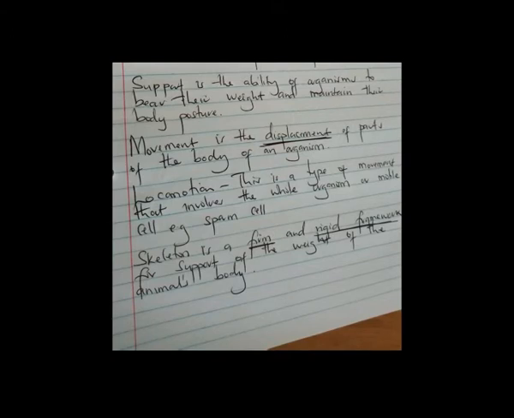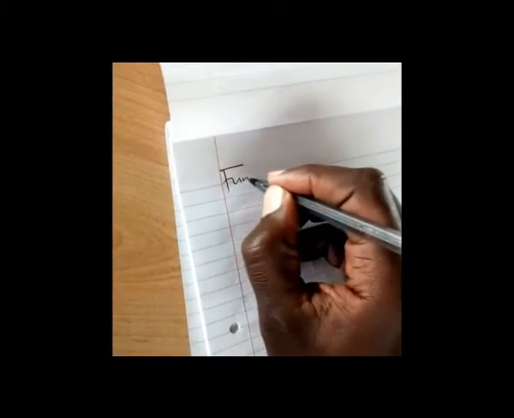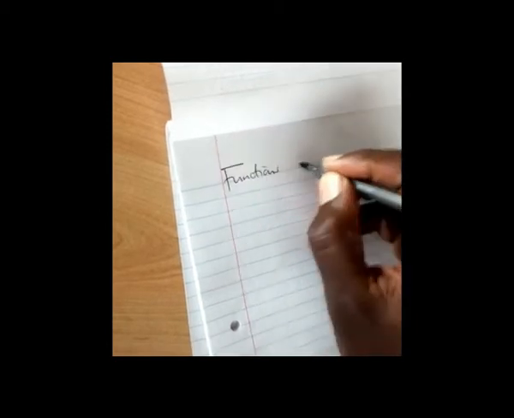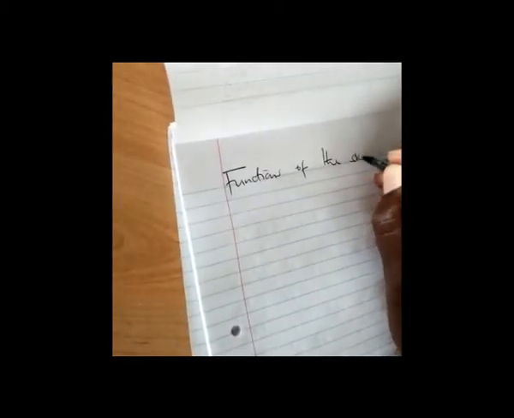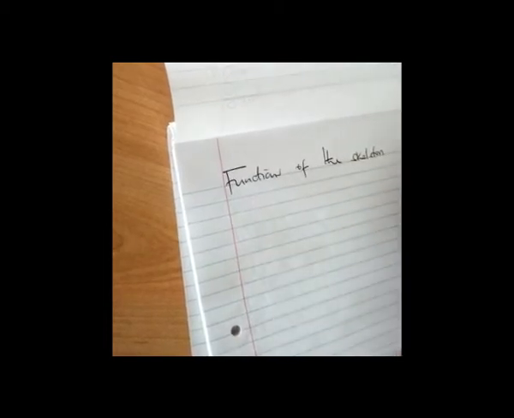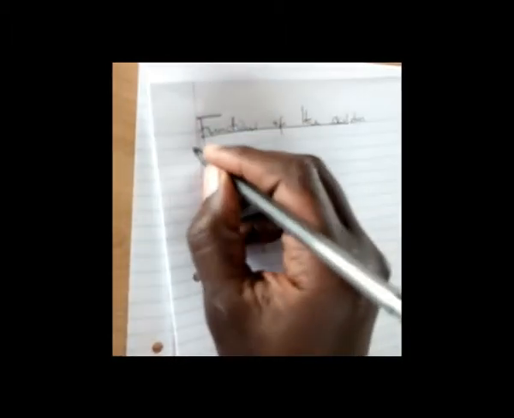Our next part, we're going to discuss the functions of the skeleton. Now, the skeleton has the following functions. Number one, the skeleton provides support.